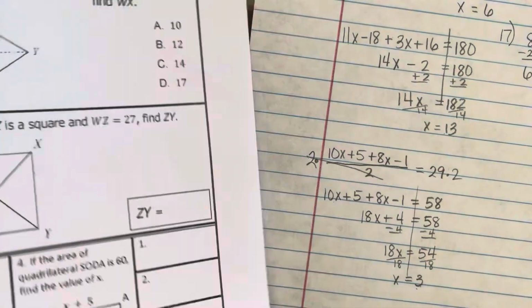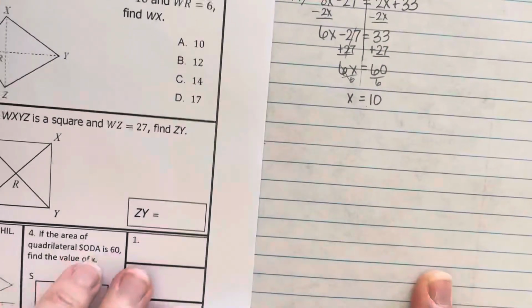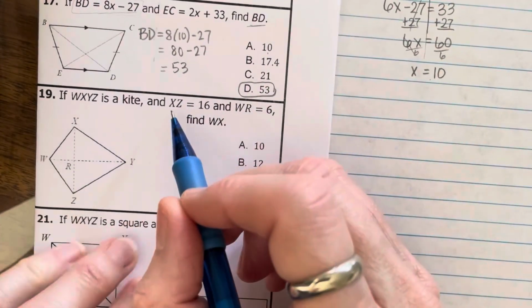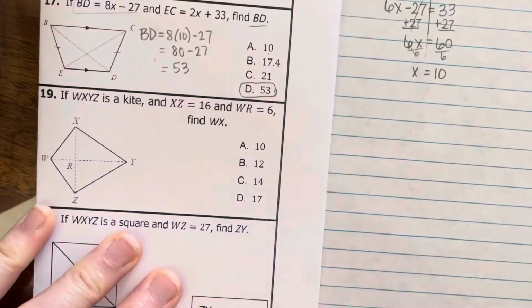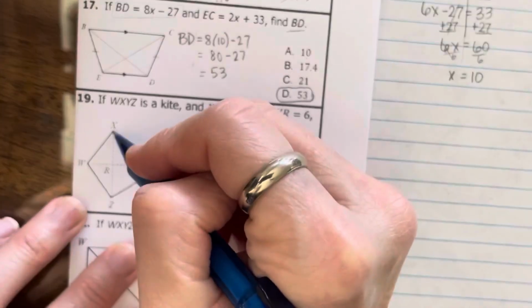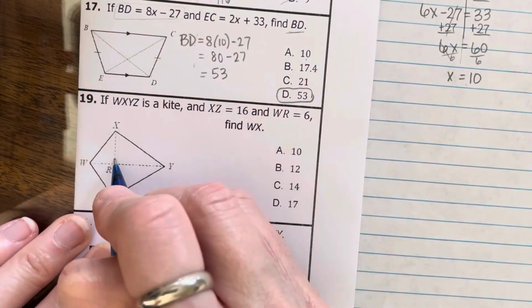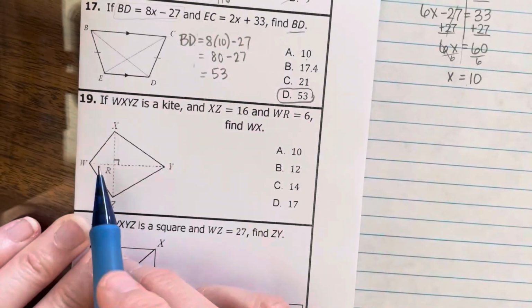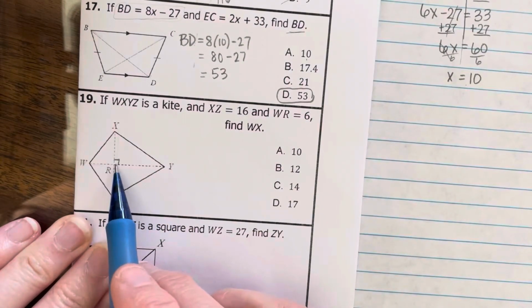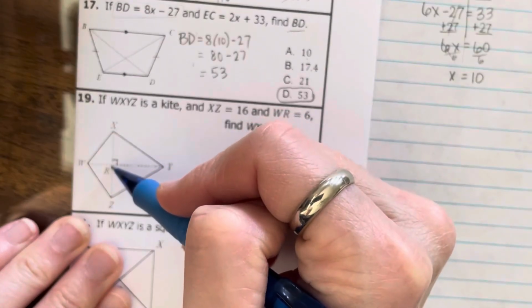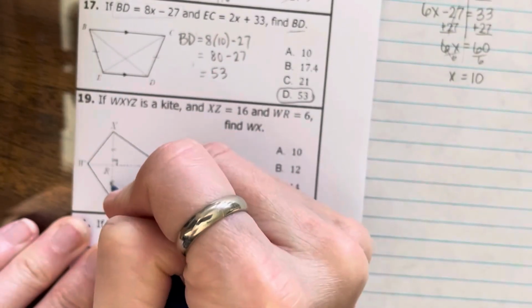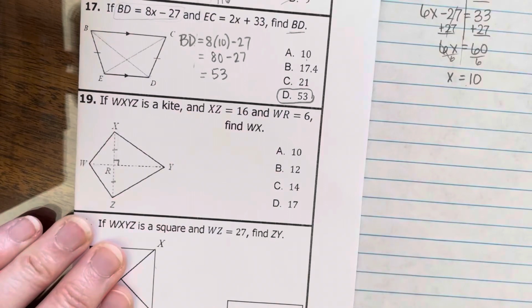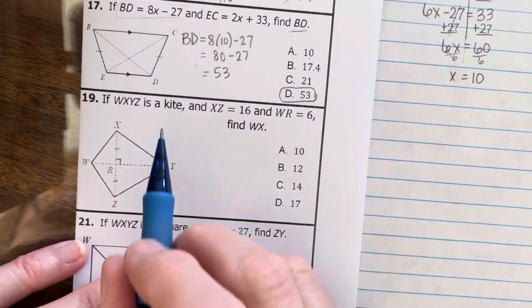All right, let's look at number 19. If WXYZ is a kite and XZ, okay, we're looking at the diagonals of a kite. Stop, let's talk about the diagonals of a kite. They are perpendicular to each other. This one right here is bisected by this one. This one is not, so this is not equal to that, obviously. But this piece is equal to this piece. I know that. And these two angles are bisected, but these two are not. So there's a few things to remember about diagonals of a kite.